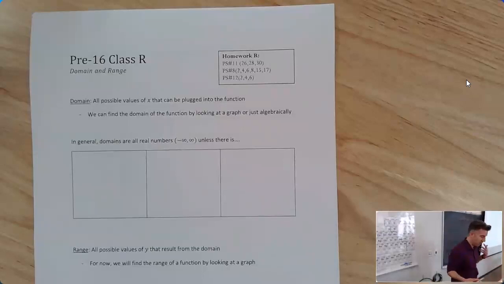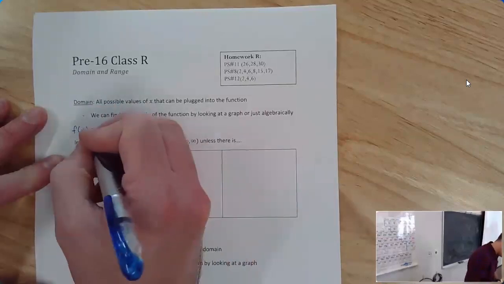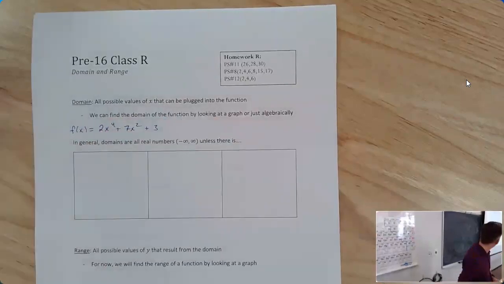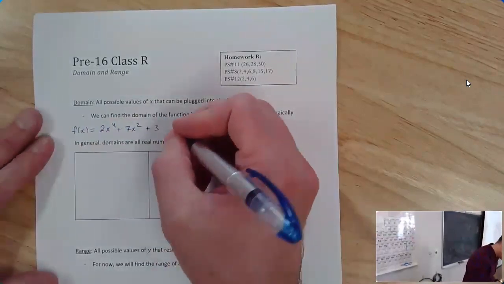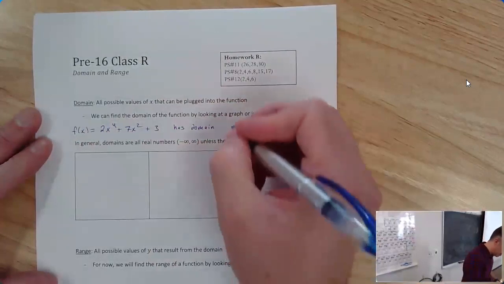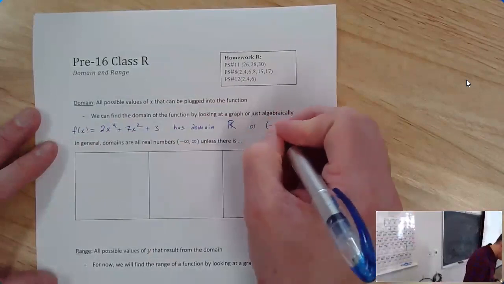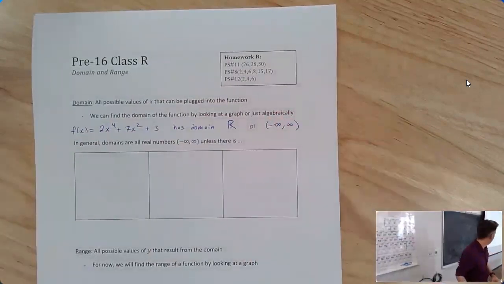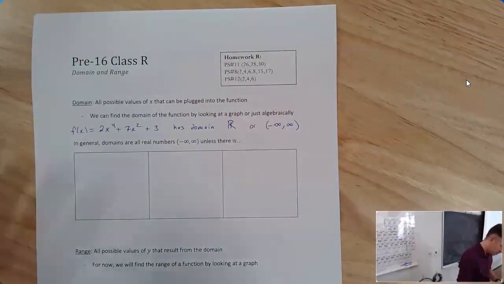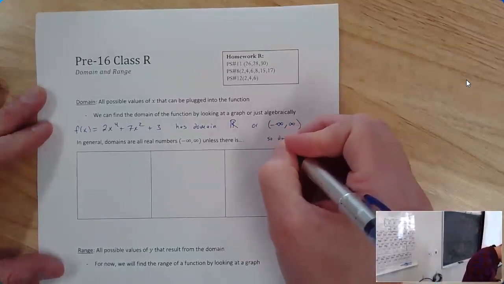their domain is everything. And one prime example of this is something like f of x equal to 2x to the fourth plus 7x squared plus 3. That function, a polynomial, has a domain that's everything. So it has domain all real numbers, which you can write either as fancy R, I like the fancy R, or as everything from negative infinity to infinity. And what I wanted to point out is generally all polynomials have a domain that's everything. And so do all polynomials.